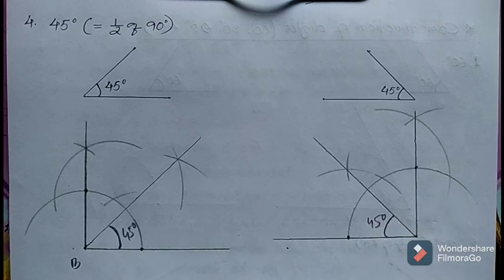So this is how we construct these four angles. You have to practice constructing all these four angles yourself.